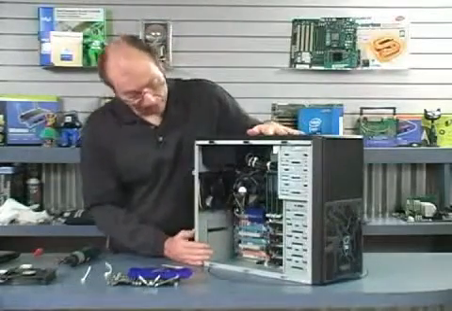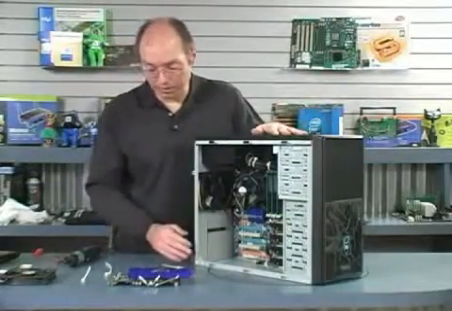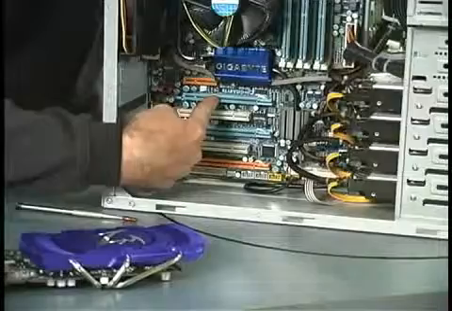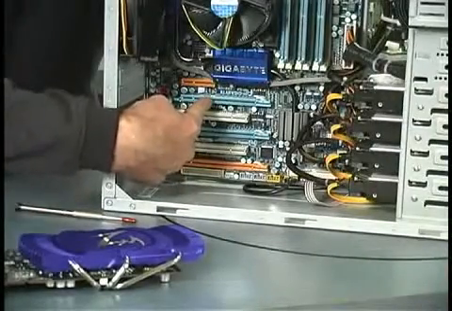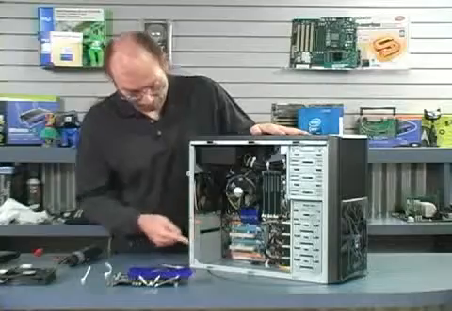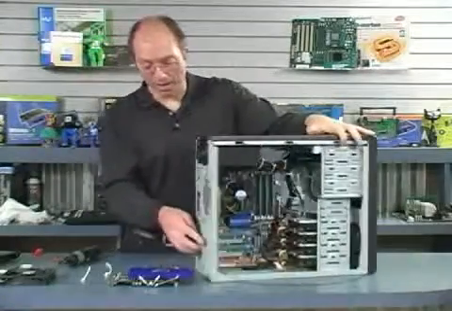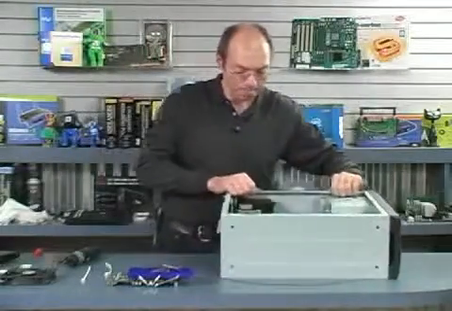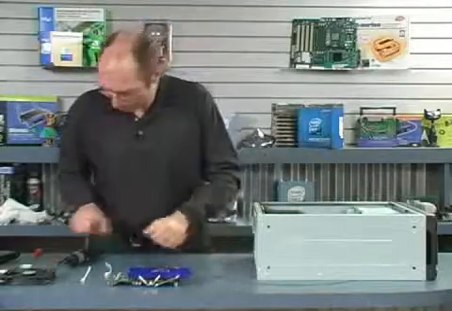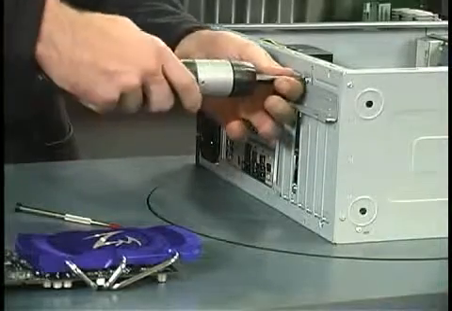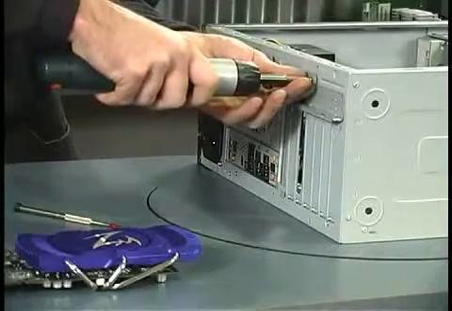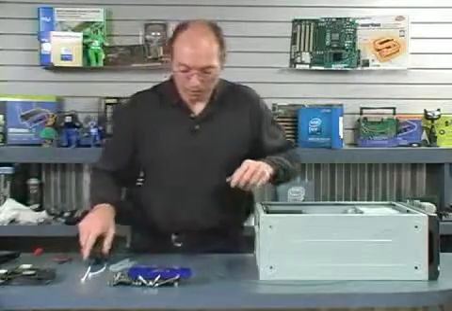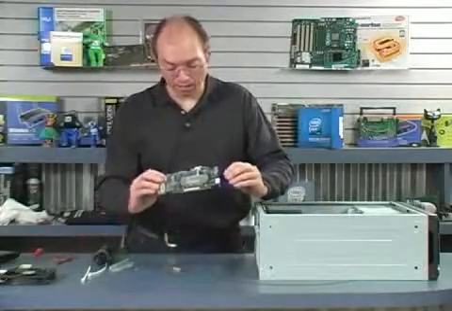Okay, now at this point, we only have one thing left to do, and that's to install the video card. So that's going to basically go into the number 1 PCI Express X16 slot right here. So all I have to do is remove the card bracket holder from the back of the PC here and pop the card into its slot. Let me first get that screw out of there. Take that off.